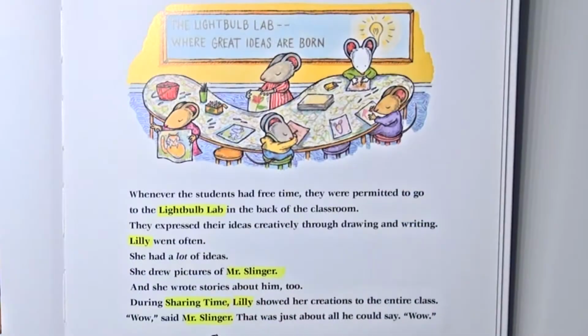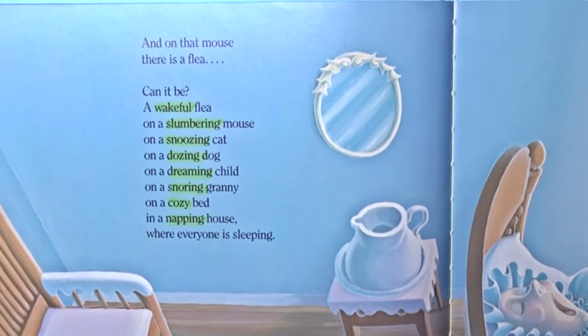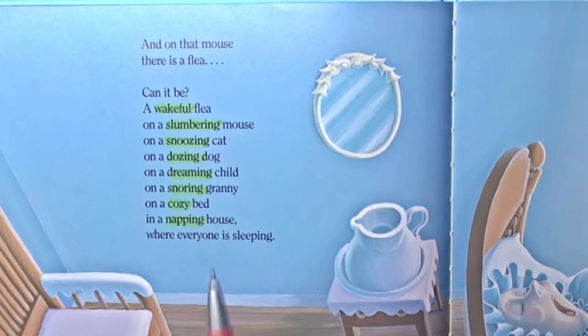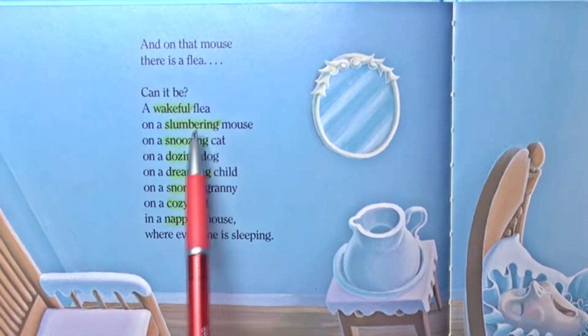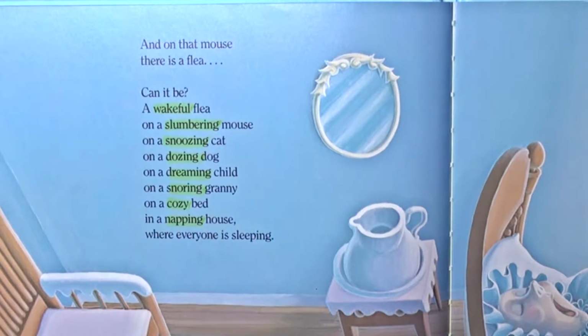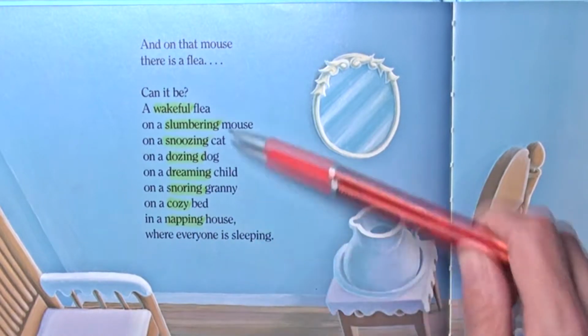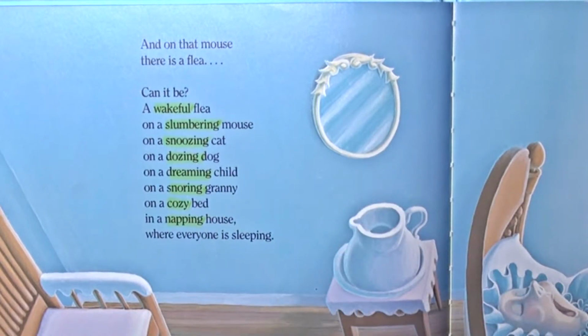Let me show you. If I was teaching a conventions lesson on proper noun capitals, I might grab this page from Lily's Purple Plastic Purse, because on one page we have numerous examples of proper noun capitals. Or if it was a word choice lesson, I might use an excerpt from The Napping House. My lesson might be on adjectives. Every one of these nouns has an adjective in front of it. Look at all of those examples on one page.